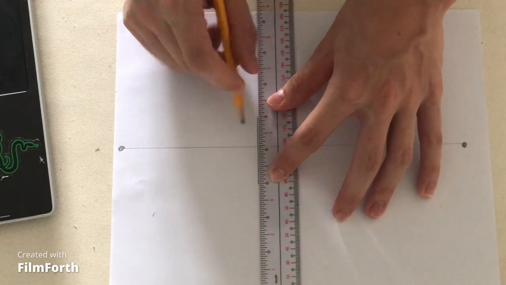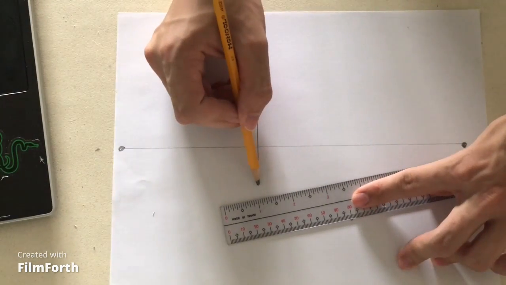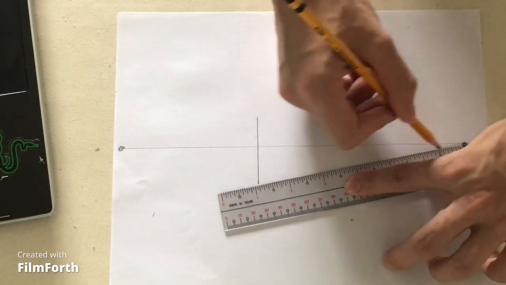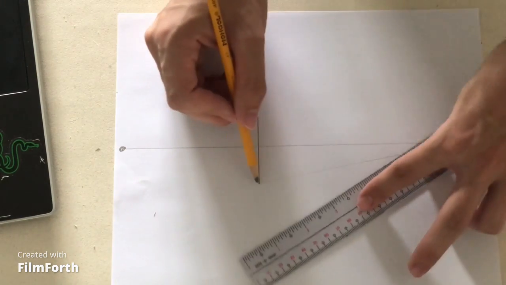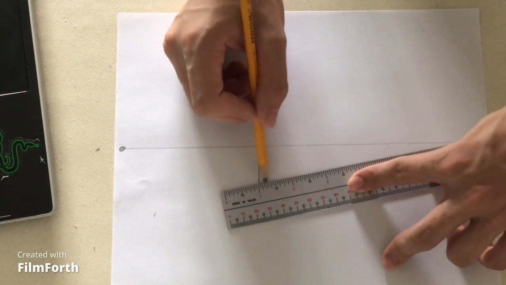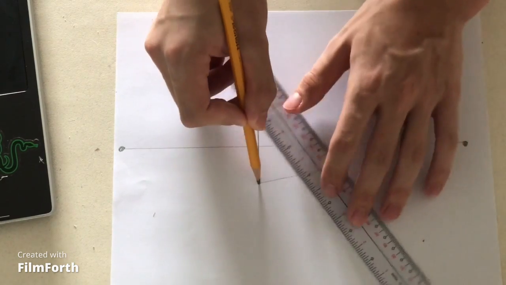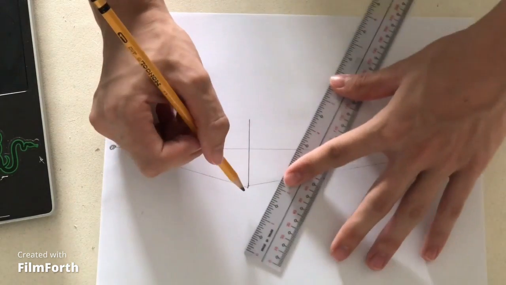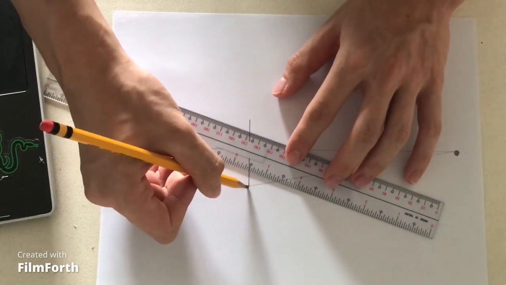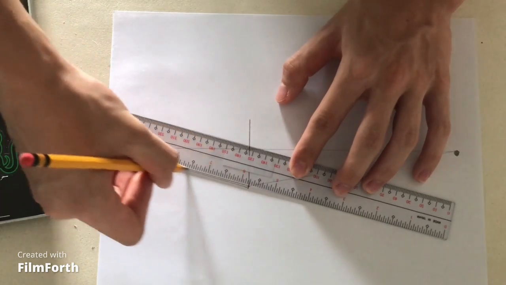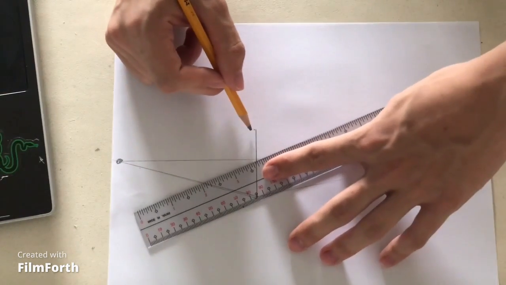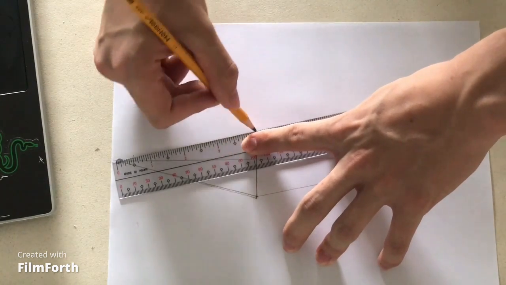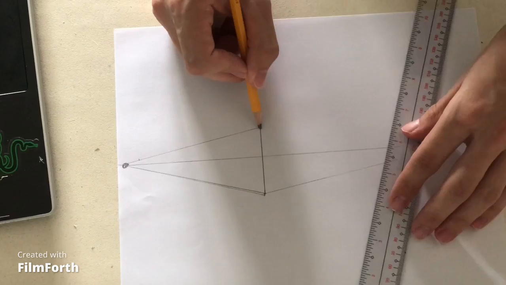Step 2, you can draw the corner of the object or a line down the horizontal line. Step 3, draw lines from each end of the corner to the vanishing point as seen in the video. You could do this lightly so that in the end, in step 5, when you have to erase your lines, it'll be easier for you. And you're gonna do this for both corners of that straight line intersecting the horizontal line.